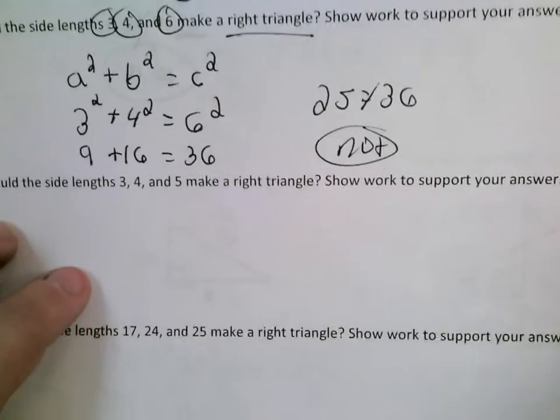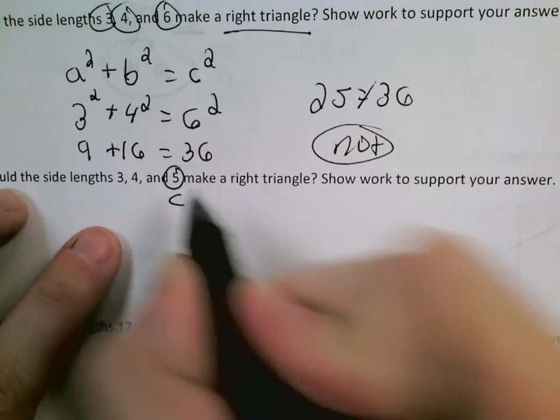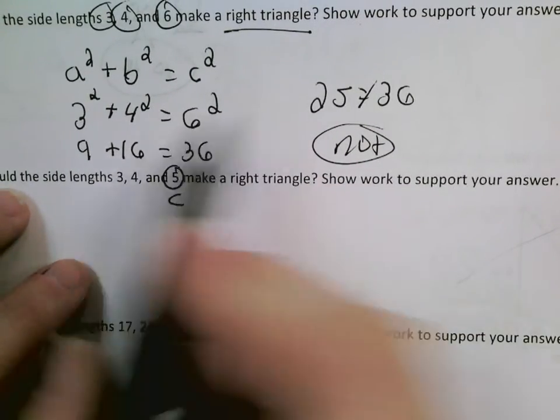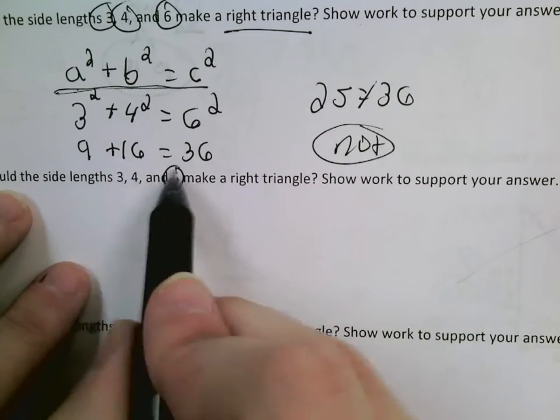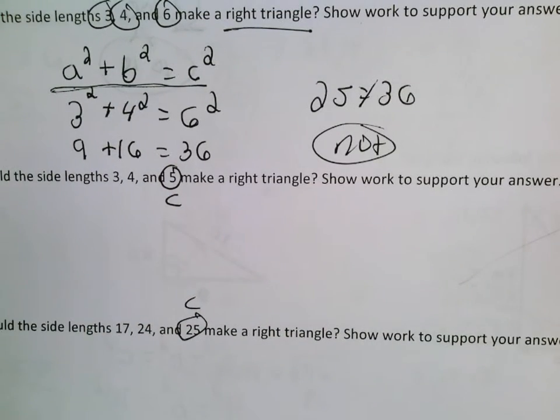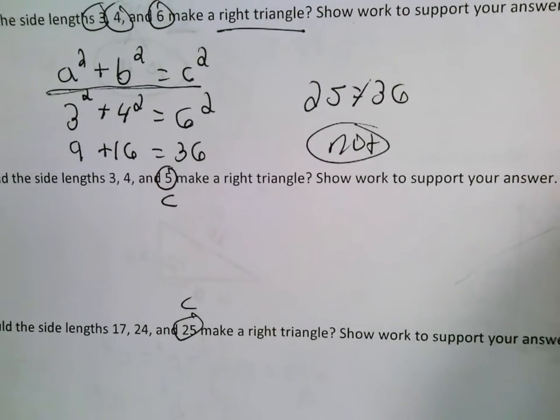So for the rest of these, again, identify the biggest number. That's going to be your c. Plug it into this formula. See if it works. If it does, then it's a right triangle. If it does not, it is not a right triangle.